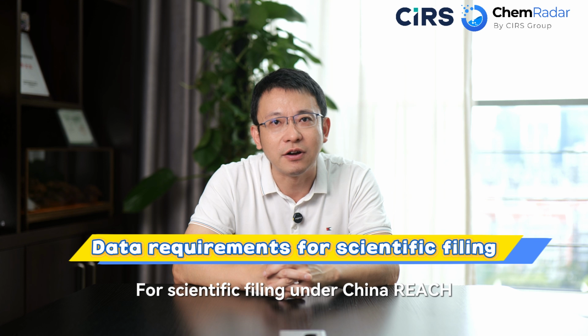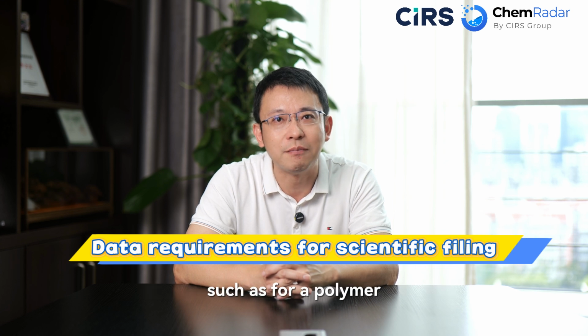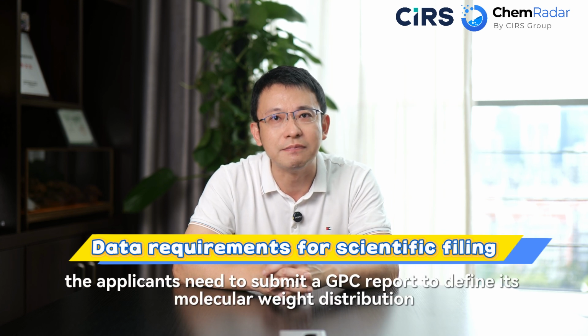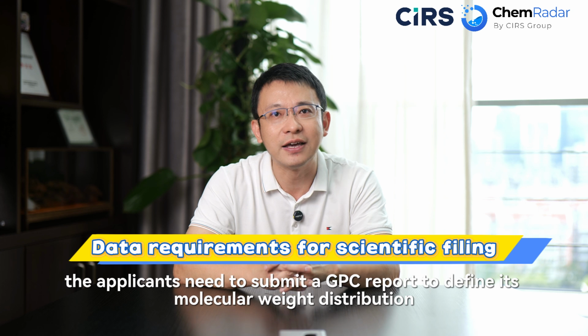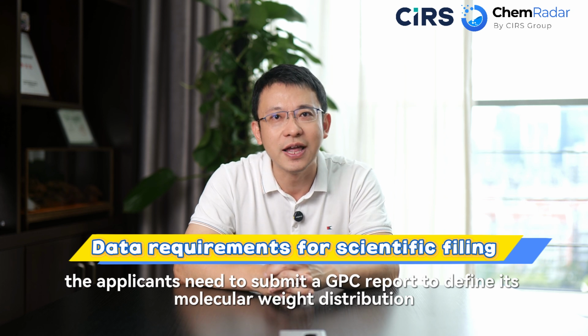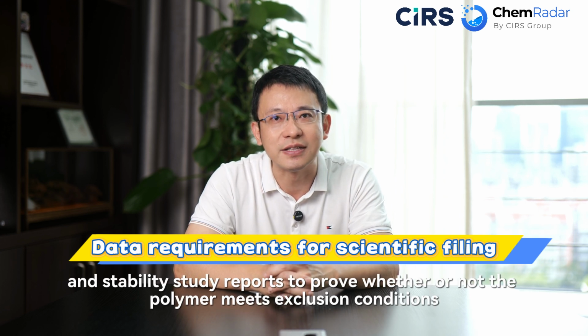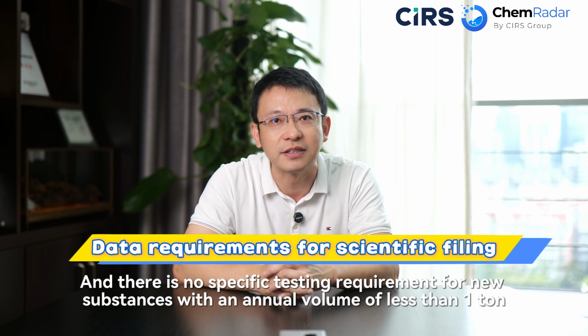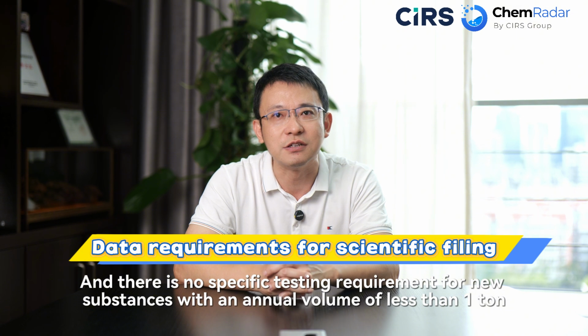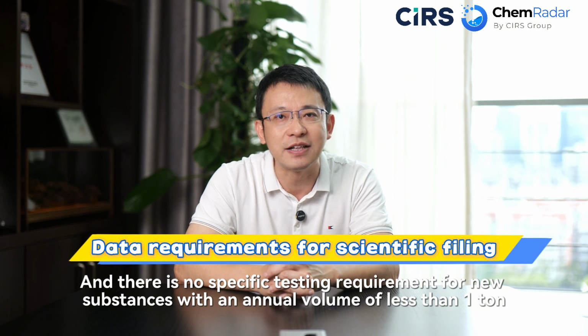For scientific filing under China REACH, such as for polymer, the applicants need to submit a GPC report to define its molecular weight distribution and stability study reports to prove whether or not the polymer meets exclusion conditions, and there is no specific testing requirement for new substance with an annual volume of less than 1 ton.